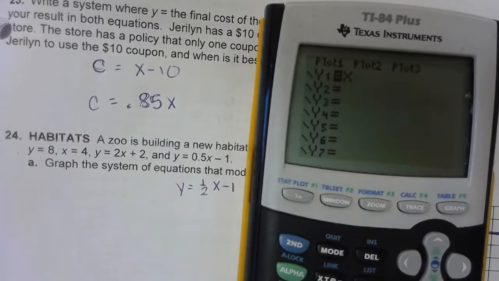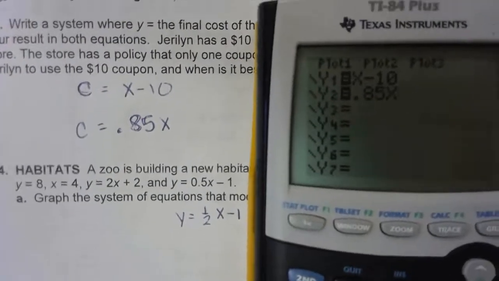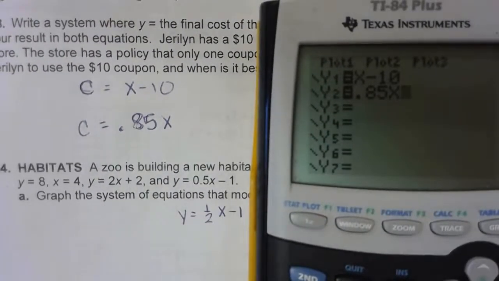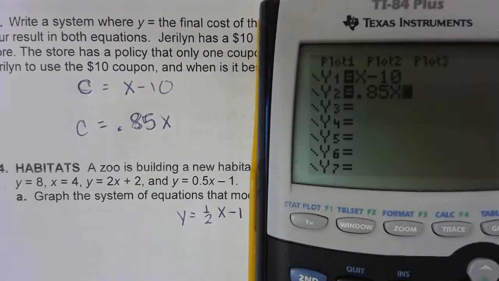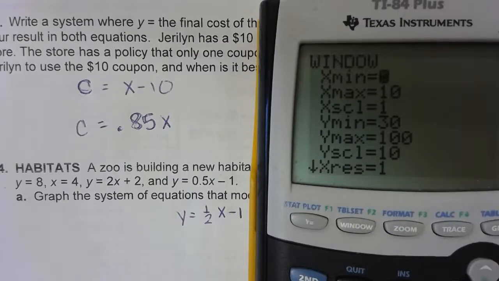You have cost of the item minus $10, cost of the item with a 15% off coupon. This is why your windows were 0 to 100, 0 to 100, because $100 is kind of an easy price point, but we actually already saw 75 was a nice price point. So X min 0, X max 100, Y min 0, Y max 100.